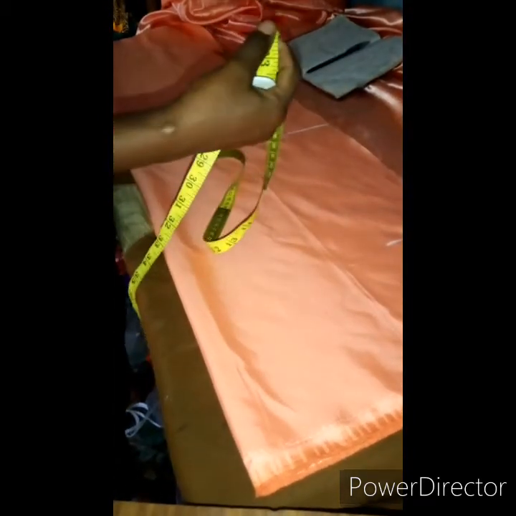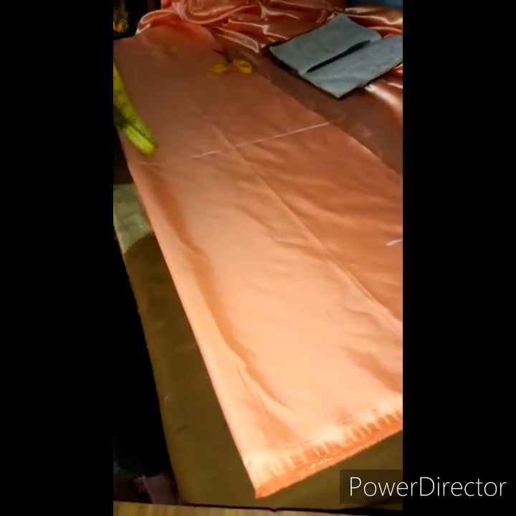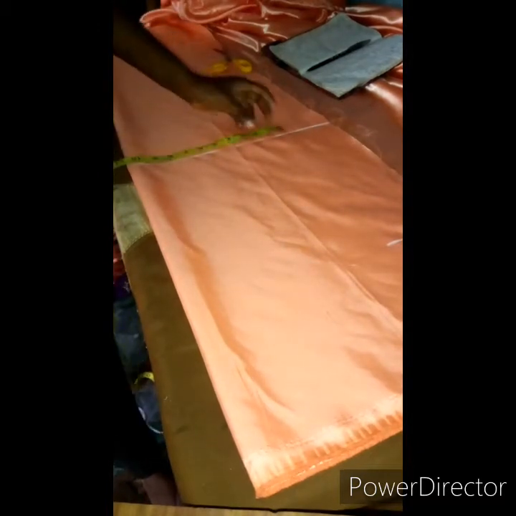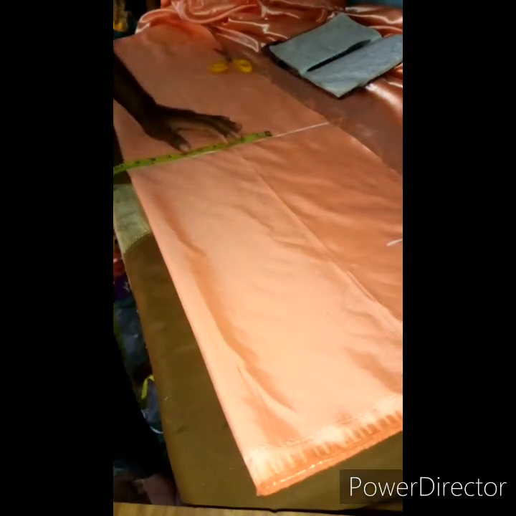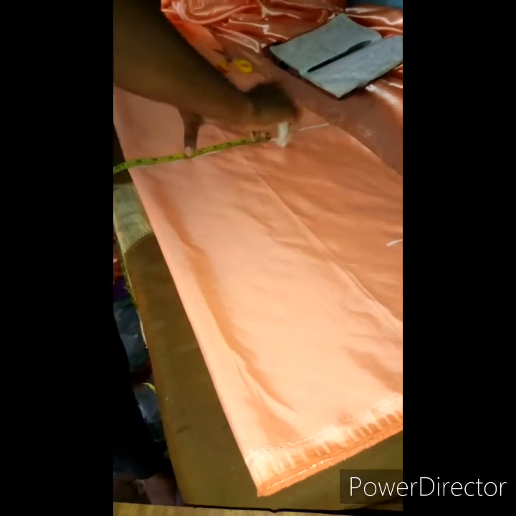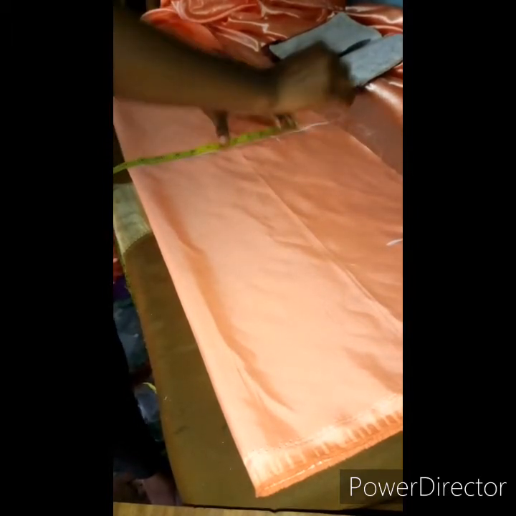All right, now on the knee line, I'm going to be taking my knee circumference. How do you get your knee circumference? You take your hip measurement and subtract 6 from it. So my hip measurement is 44 inches, subtracting 6, I'm going to get 38 inches. Now that will become my knee circumference. Now I'm going to be dividing that by 4, which will give me 9.5, and of course I'll add 2 inches for my seam allowance.